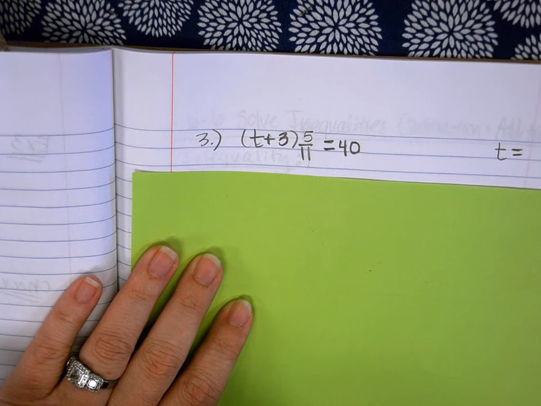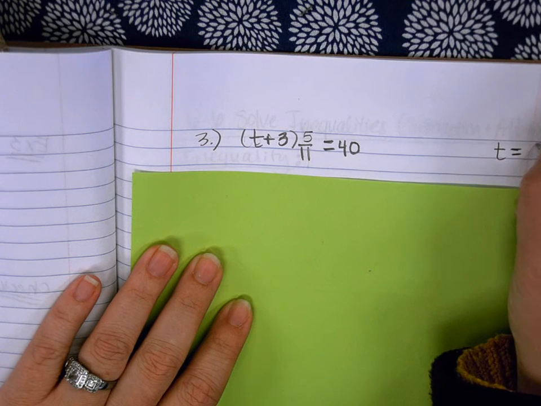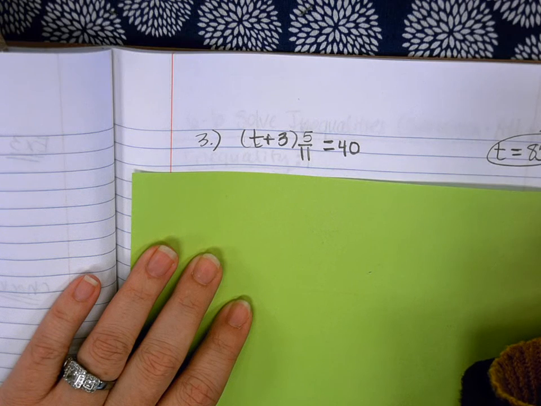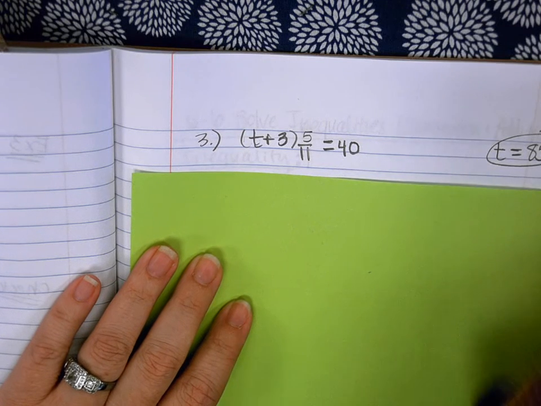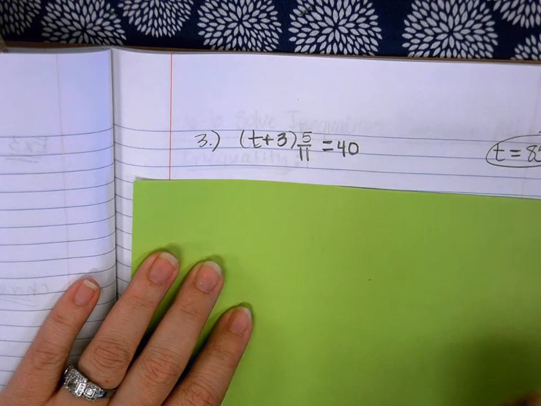Okay, Nicole, what'd you get? 85. You're right. Raise your hand if you got 85. Raise your hand if you have no idea how 85. Okay, so here's what you do. 88. Okay, you were close. You had to subtract 3.